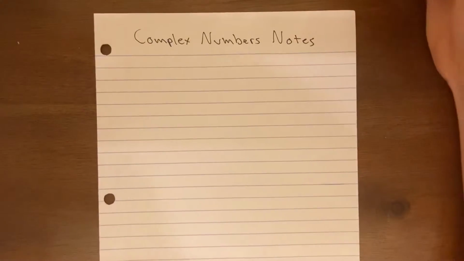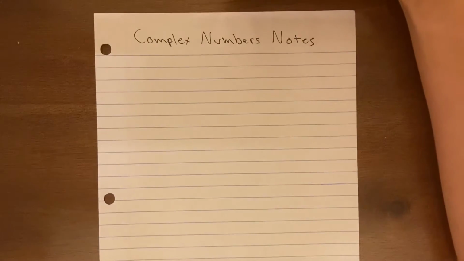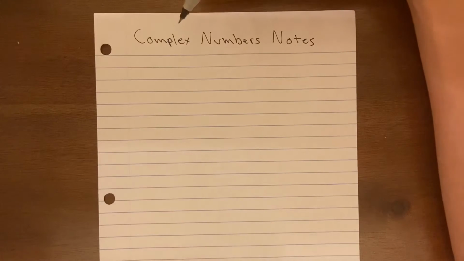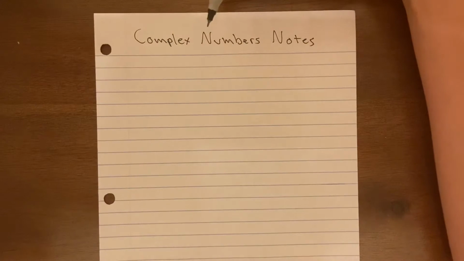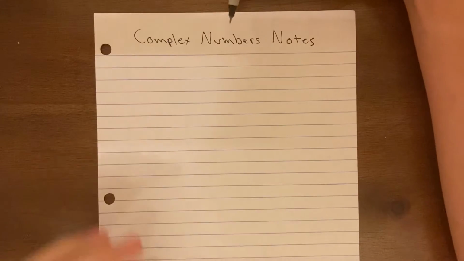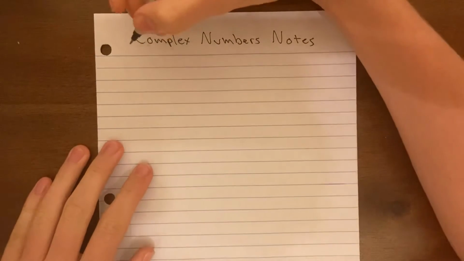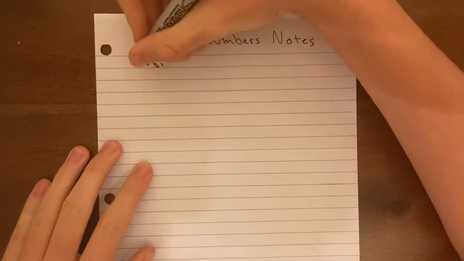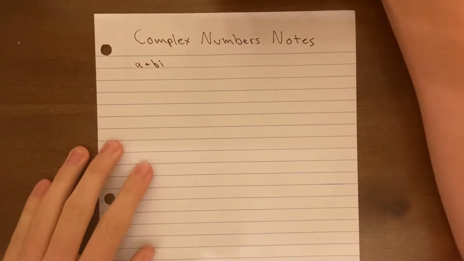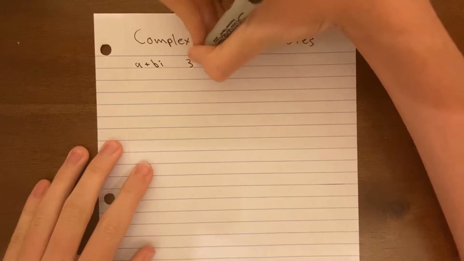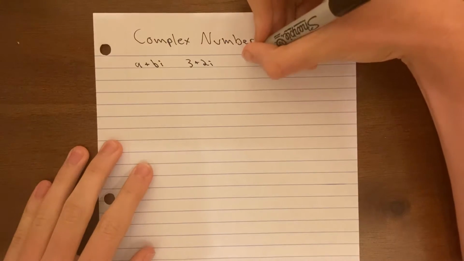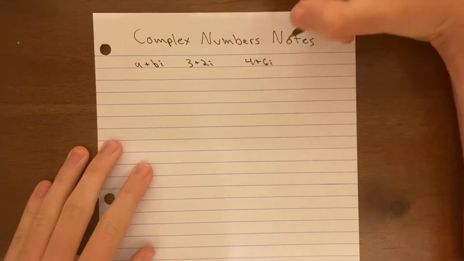Hello everybody, today I'll be showing you how to add, subtract, multiply, and divide complex numbers. Now, to do that, you first need to understand what a complex number is. A complex number is any number with the form a plus bi, where a and b can be any number. Some examples are 3 plus 2i, or 4 plus 6i.